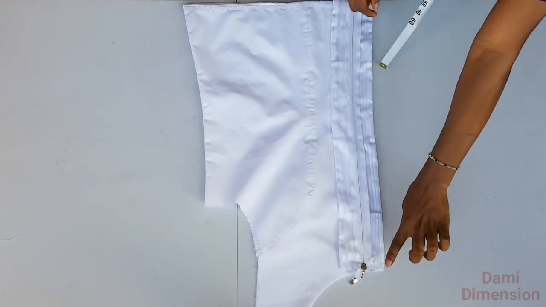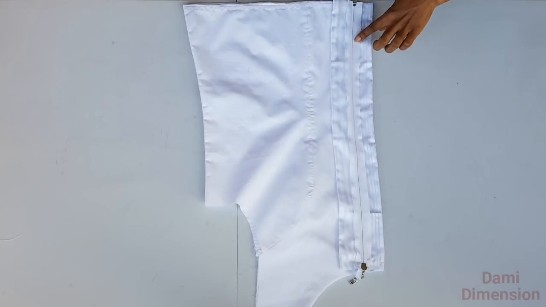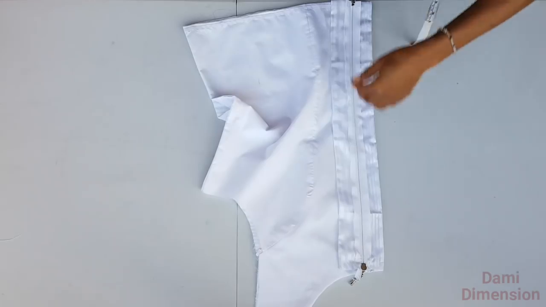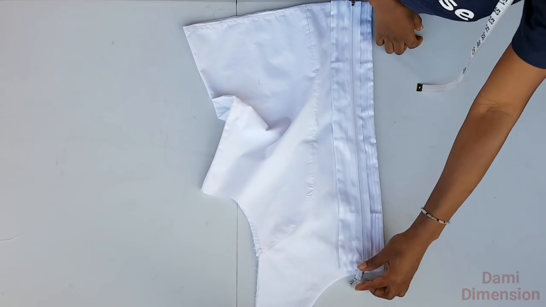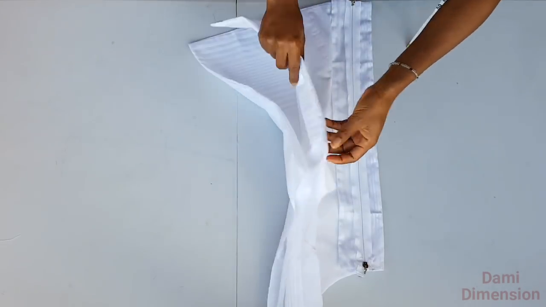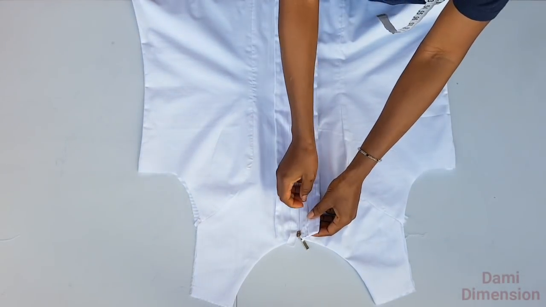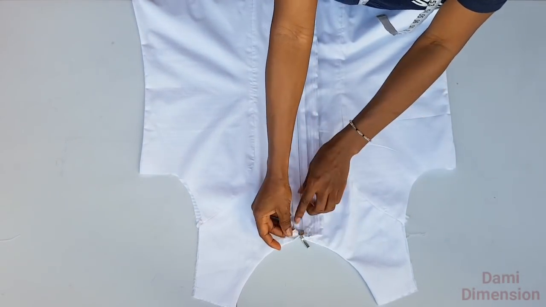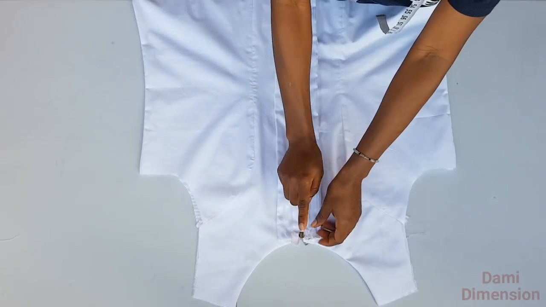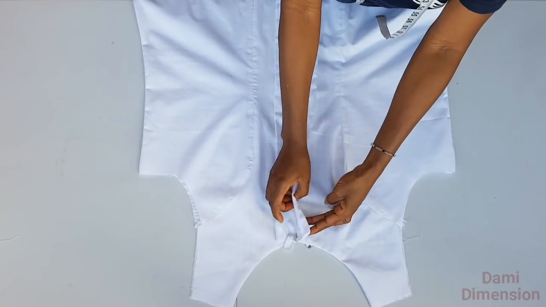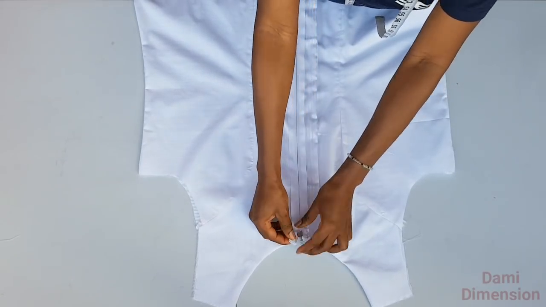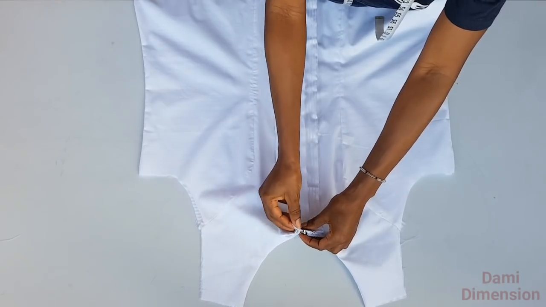So now, as you can see, I'm done joining the zipper on the second back panel, and I went ahead and cut the excess zipper. So this is what I have, and I folded the zipper in and stitched it. So this is what it looks like. You can see. So I'm just going to do the same thing on this side now.